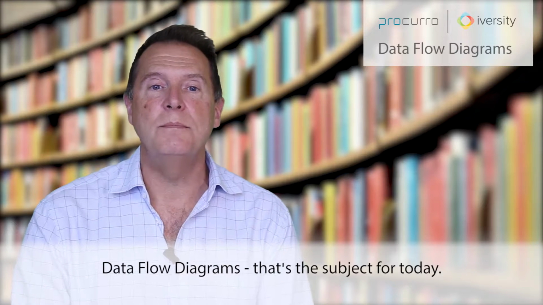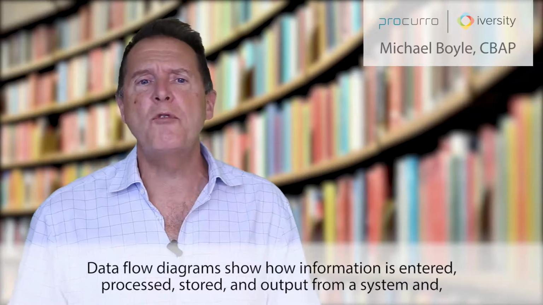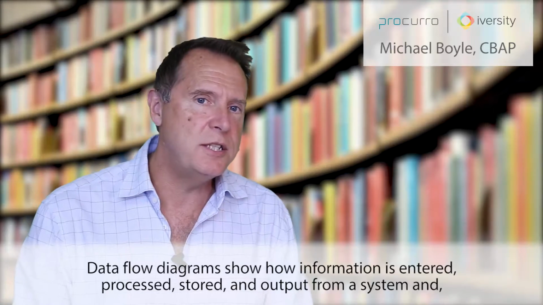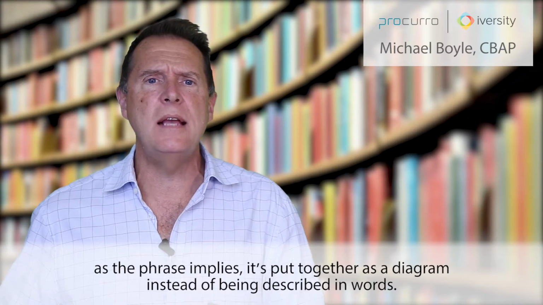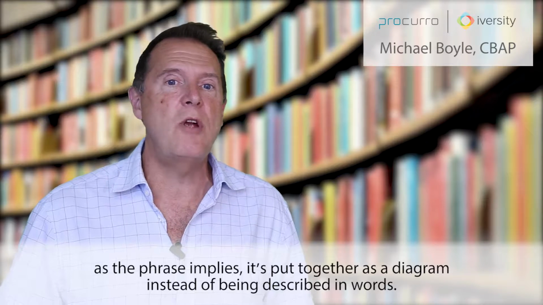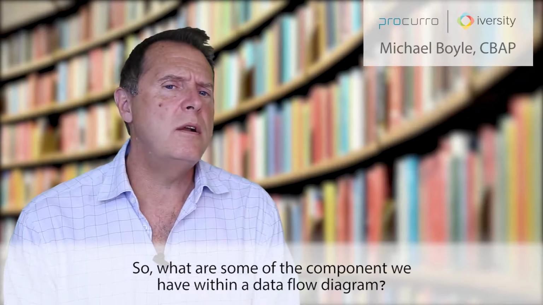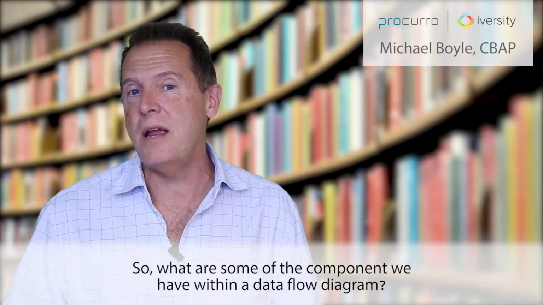Data flow diagrams, that's the subject for today. Data flow diagrams show how information is entered, processed, stored, and output from a system, and as the phrase implies, it's put together as a diagram instead of being described in words. So what are some of the components we have within a data flow diagram?